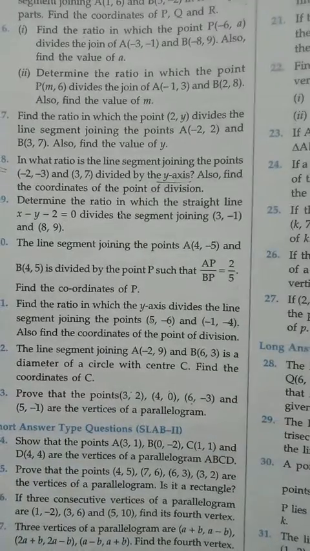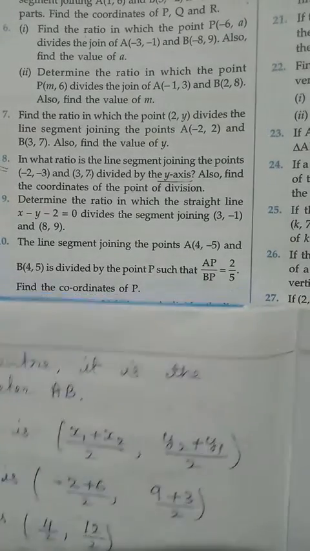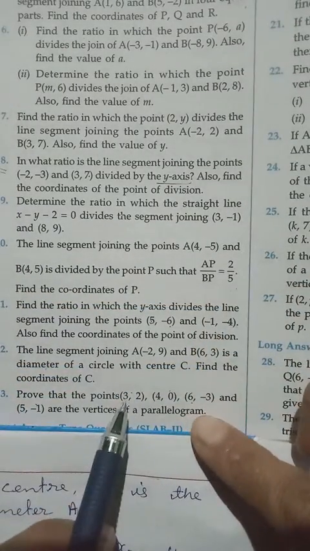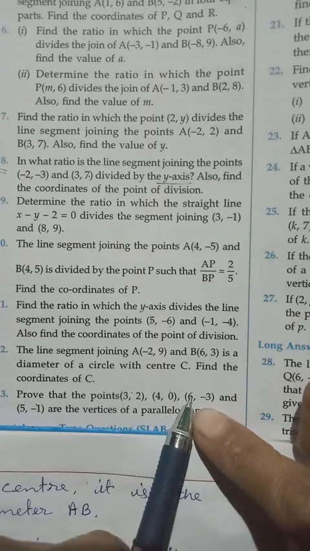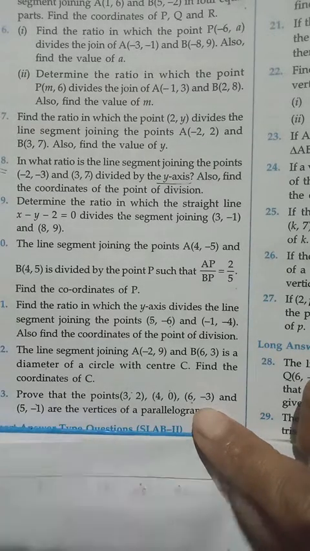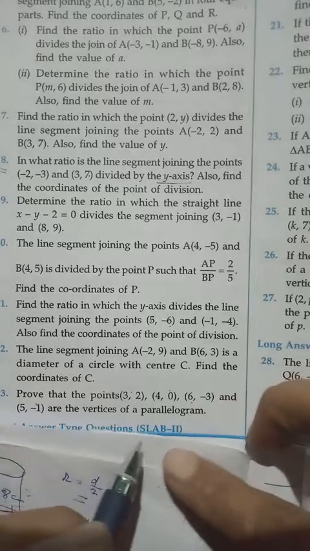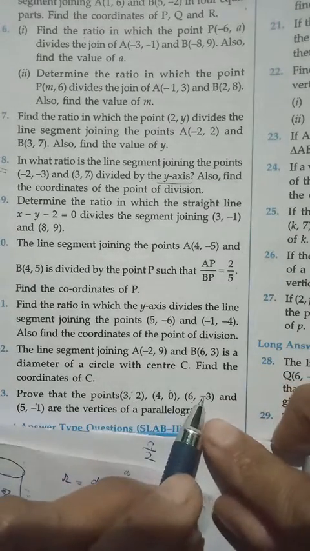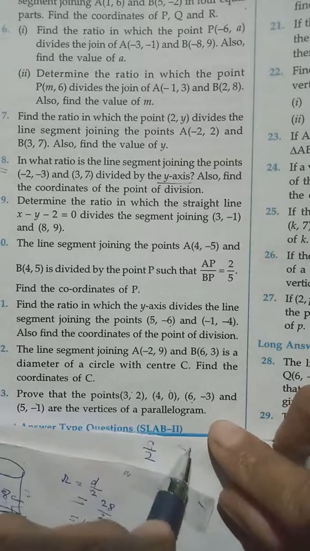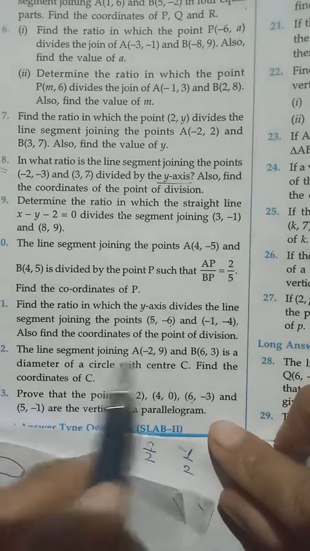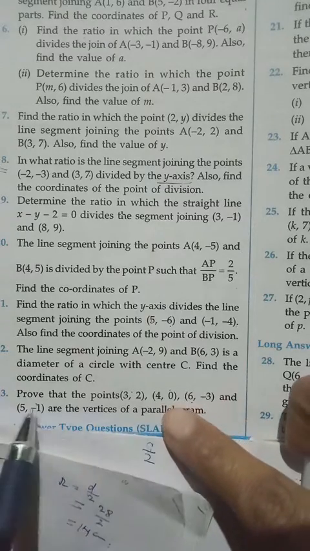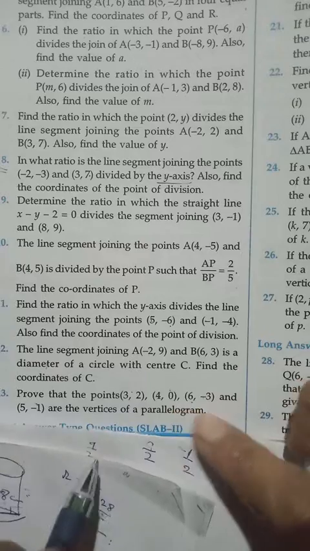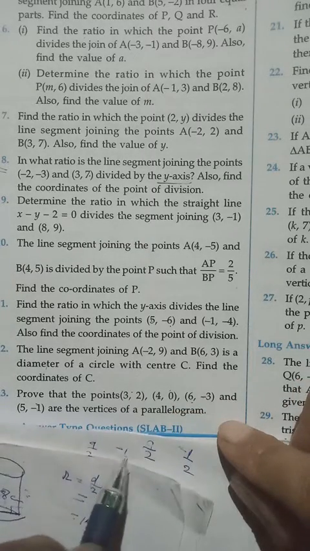Okay, so using the midpoint formula, we can do that first. Here we have 3 plus 6, 9 divided by 2. We cannot divide, so it will remain 9 by 2. Then 2 minus 3, so it will be minus 1 by 2. We cannot divide there also. Then let's see for B and D. So 5 plus 4, again 9 by 2. 0 minus 1 will be minus 1 by 2.